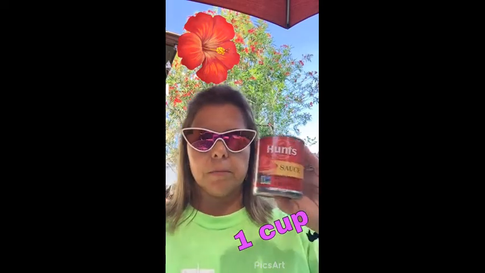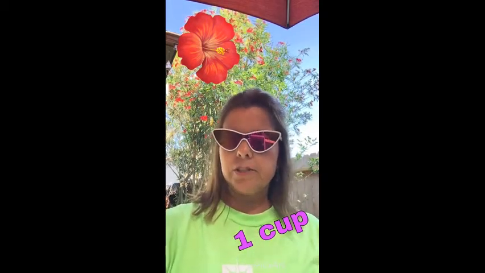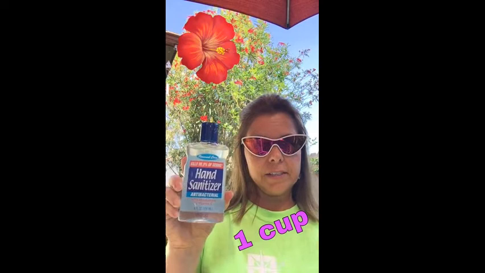I found some tomato sauce. Notice it's the small can. This is 1 cup of tomato sauce. I also found this energy drink. This is 1 cup. And did you know that a bottle of hand sanitizer also measures 1 cup?